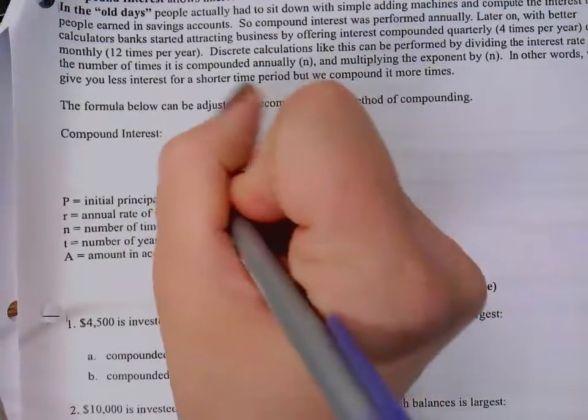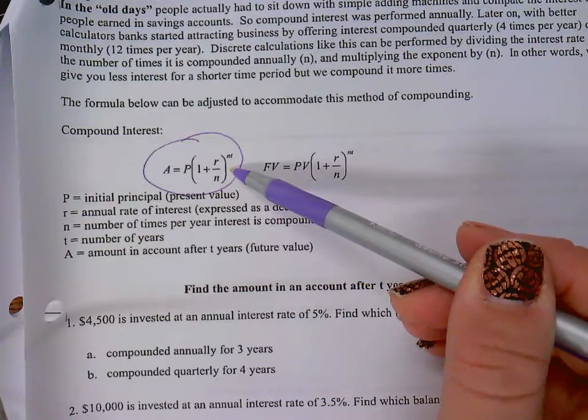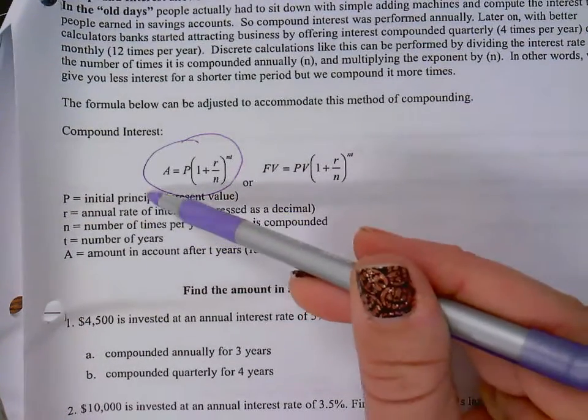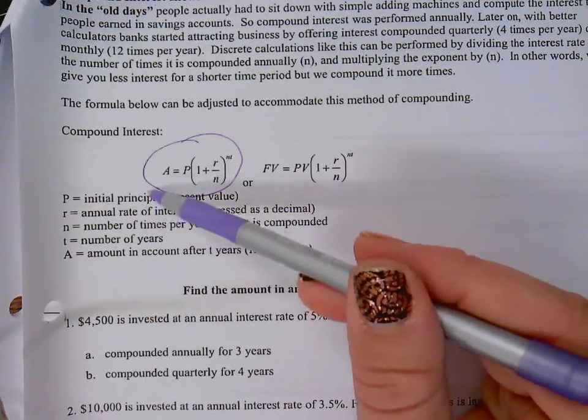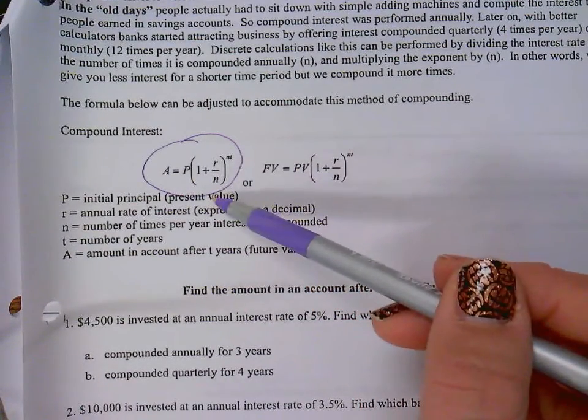You do not have to memorize it. I will put this formula on your test. I will not put this breakdown underneath it though. So you'll need to know what goes in for these different values.